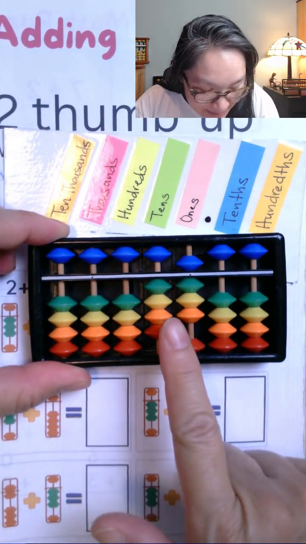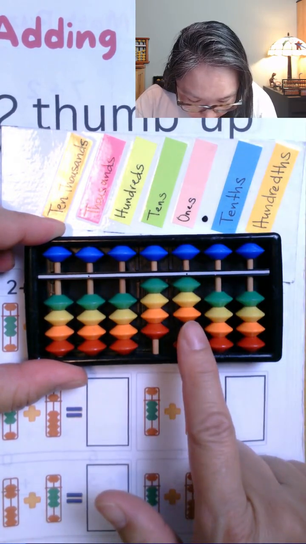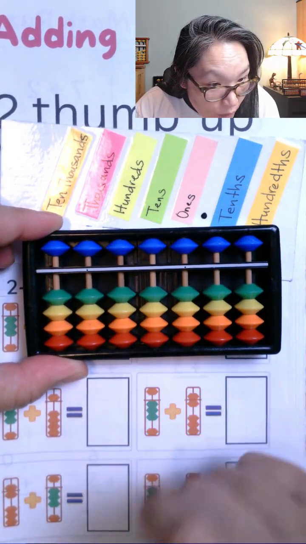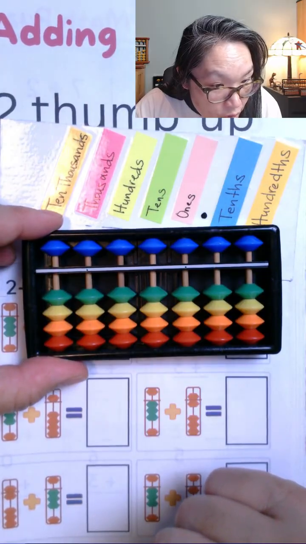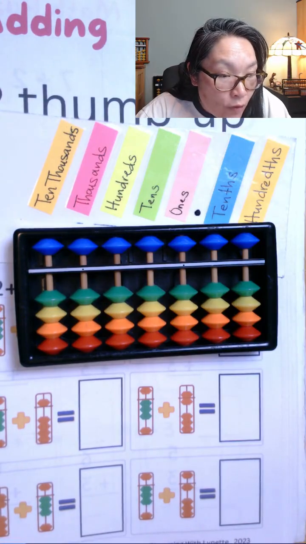Bree, does that make sense? So when we look at it, this is 43. Okay, this is my ones. What year of preschool would you introduce this? What year? I would say probably ages 3, 4, and 5.